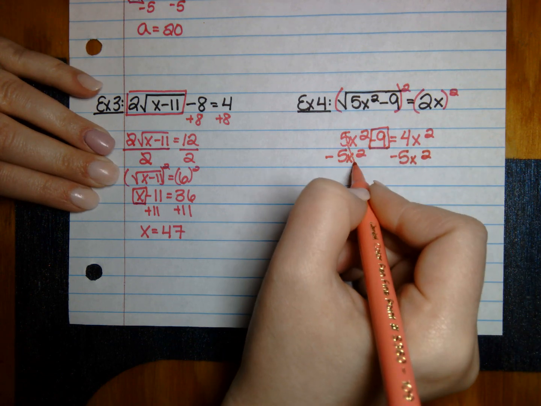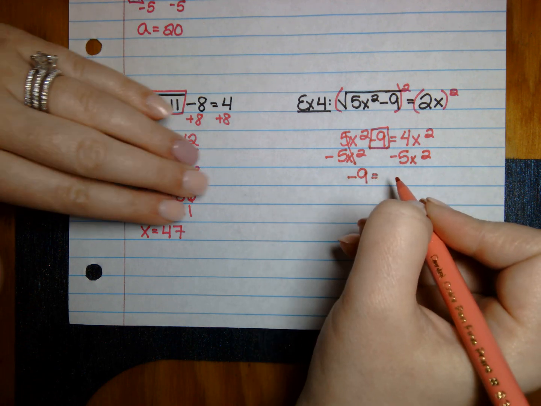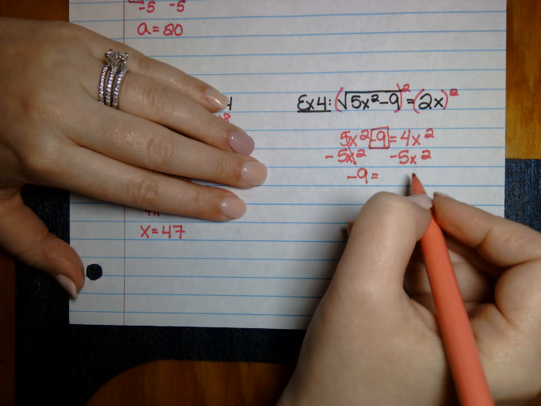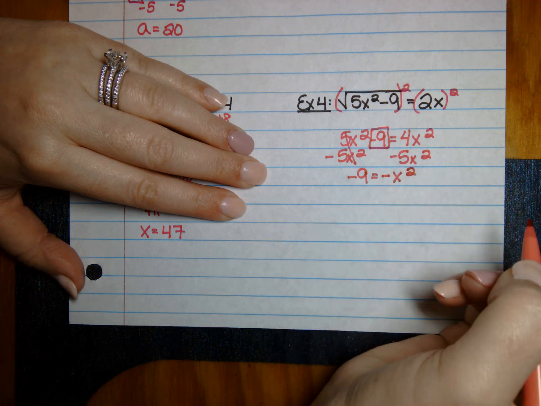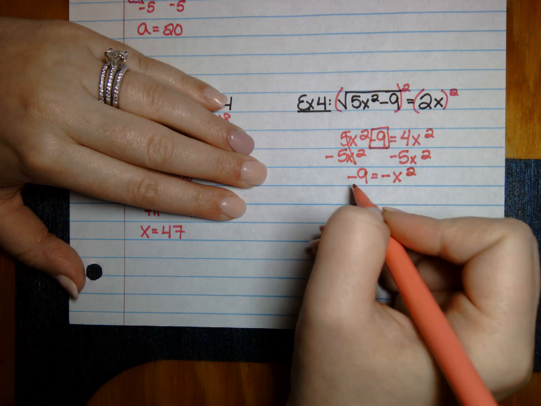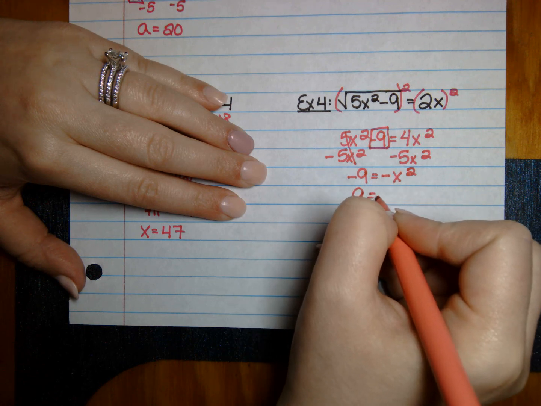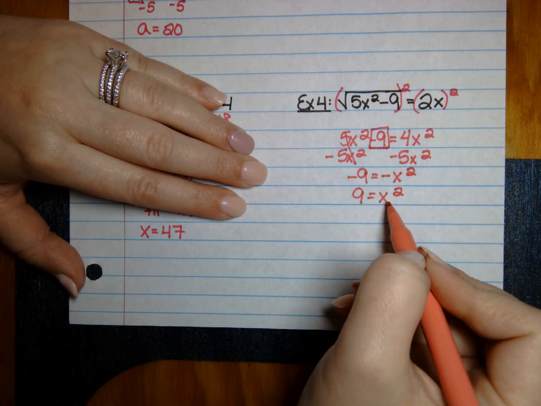So when I subtract my 5x squared, I have a negative 9 is going to equal 4 minus 5 is negative x squared. Get rid of my negative sign, so I just changed both of them. So now I have a positive 9 equals x squared. If you look at this, I have x squared.